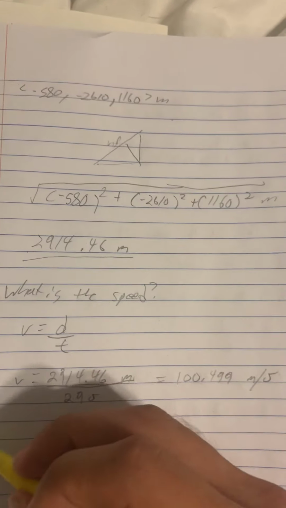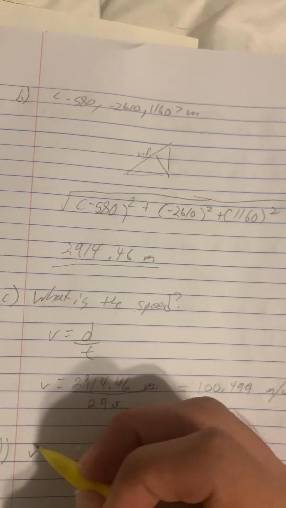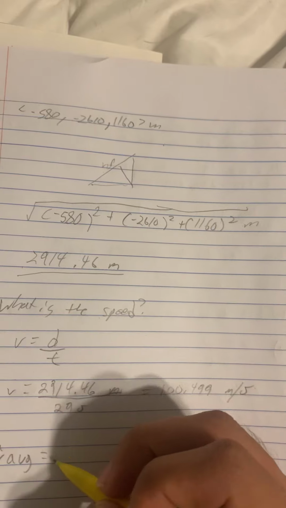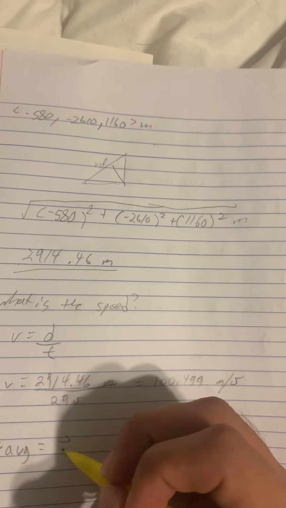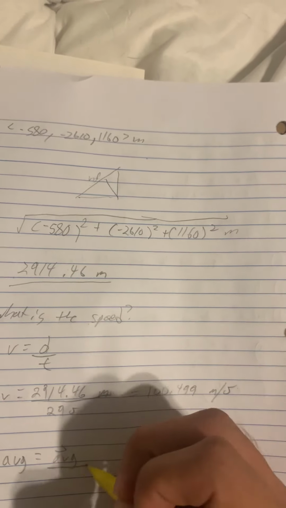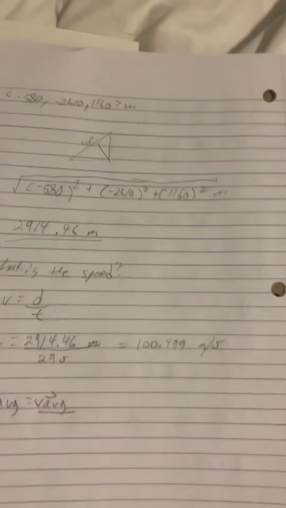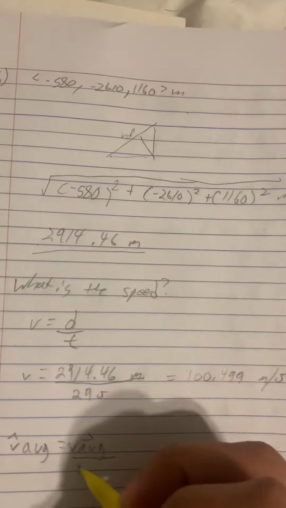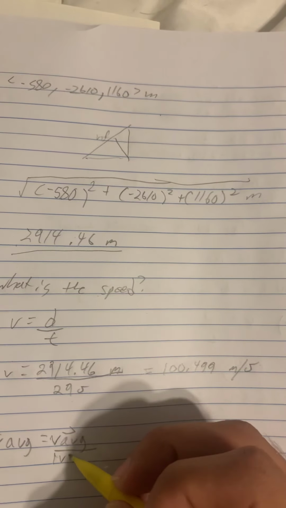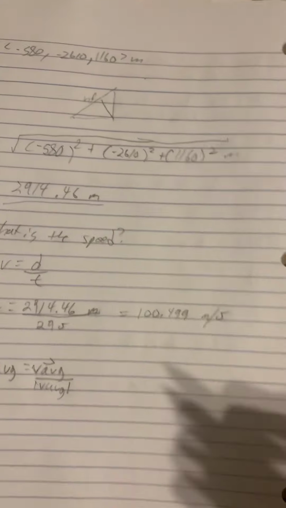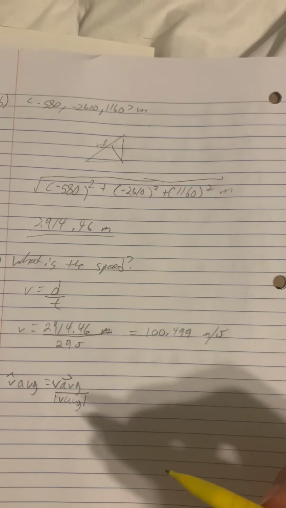And next we have to find the unit vector of the direction of the spacecraft. So that's noted as the V average, the average velocity, over the magnitude of that, the magnitude of the average velocity, which we know that speed already is.